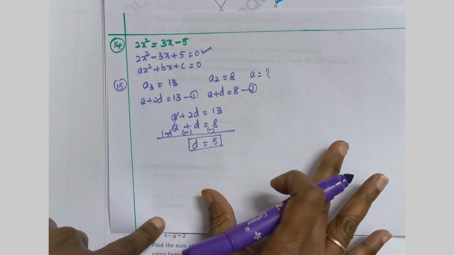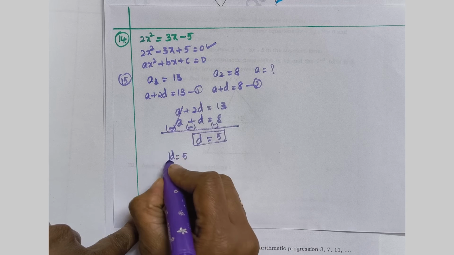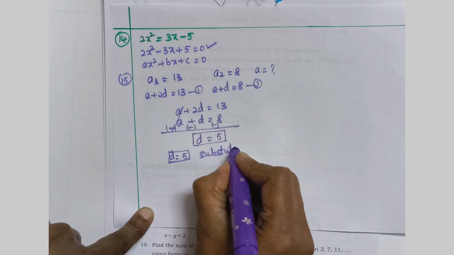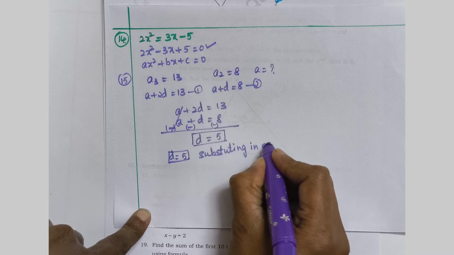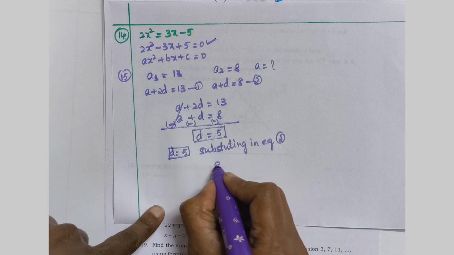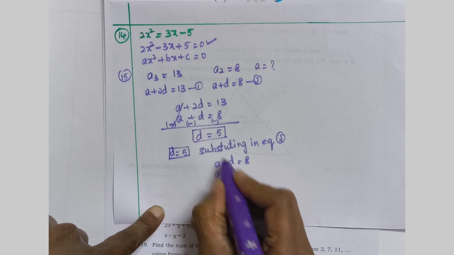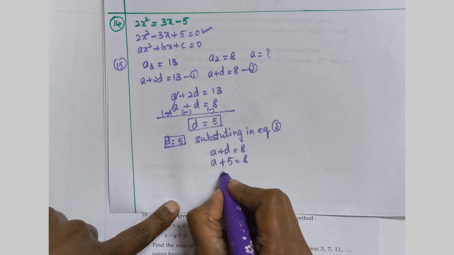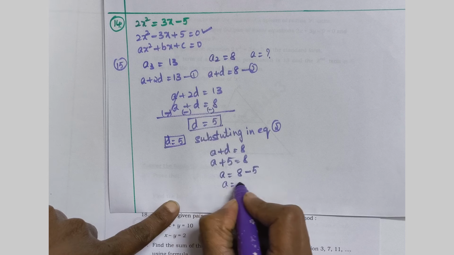Using the first equation or the second equation, any equation you apply, you will get the answer. Here D is equal to 5. Substituting. Which equation? Equation 2 we will take, 1 or 2, anyone. Substituting in equation 2, A plus D is equal to 8. A we don't know, plus the D value 5 is equal to 8. So A is equal to 8, take this side minus 5. A is equal to 3.